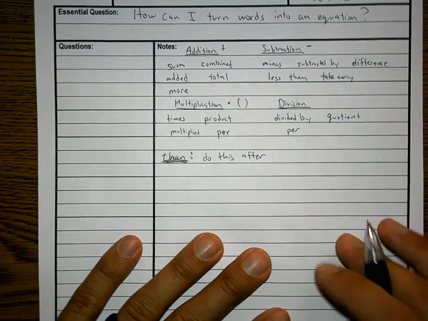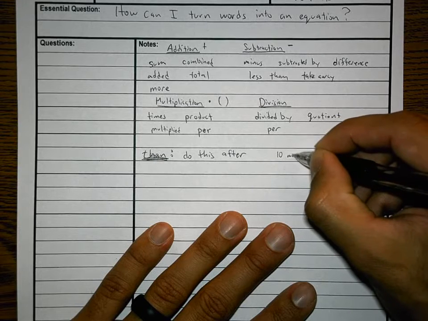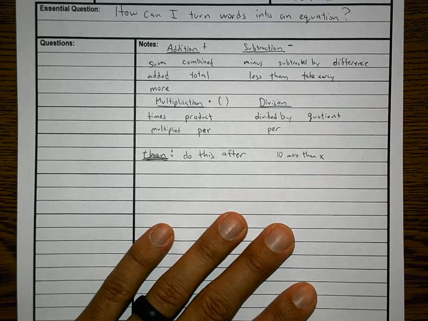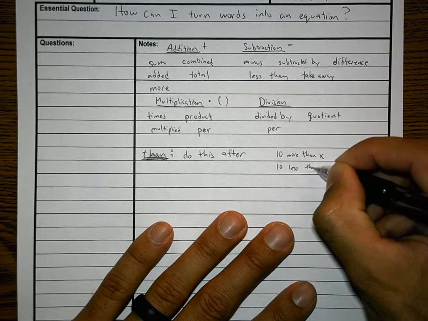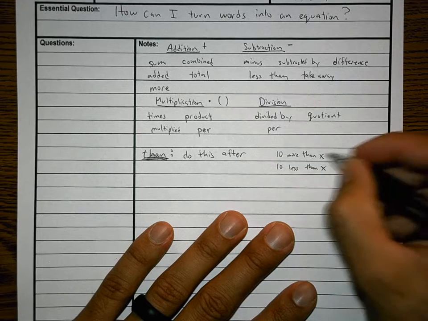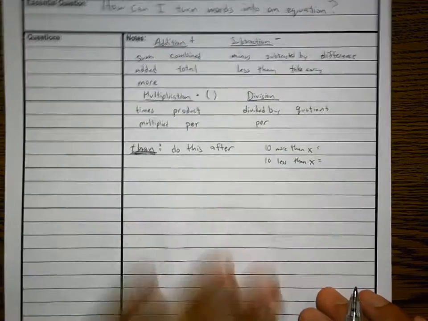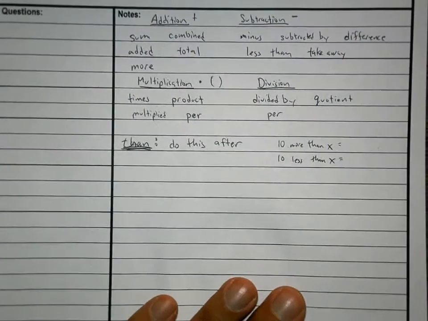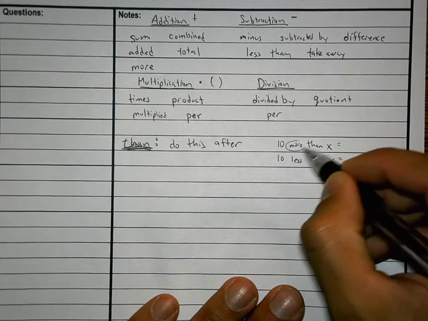For example, 10 more than X. And 10 less than X will mean something. 10 more than X and 10 less than X. I'm hoping you know what the word more means.